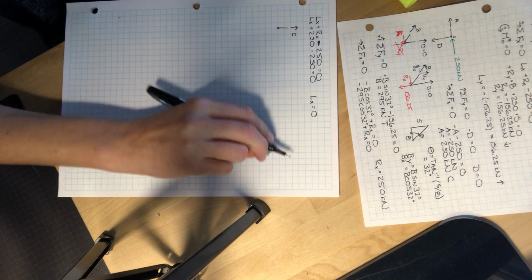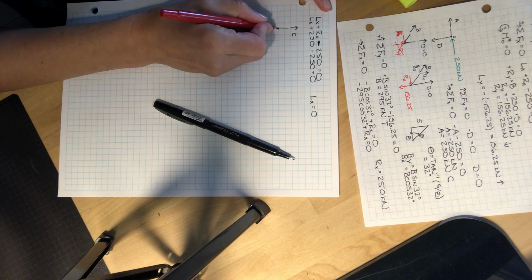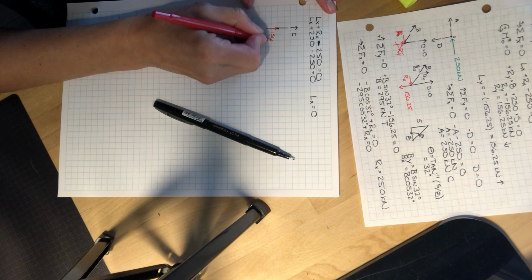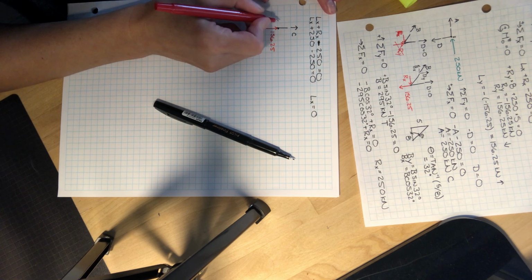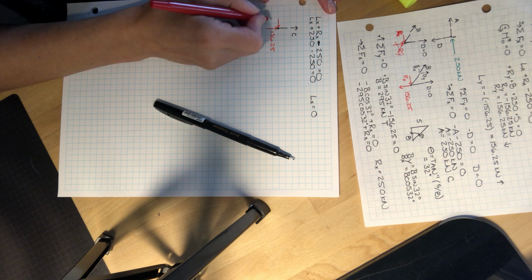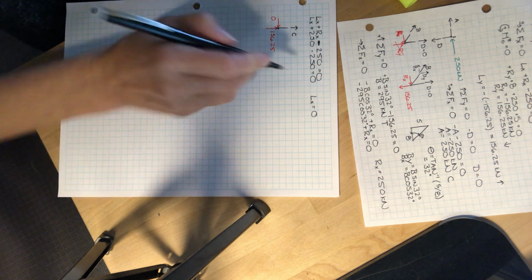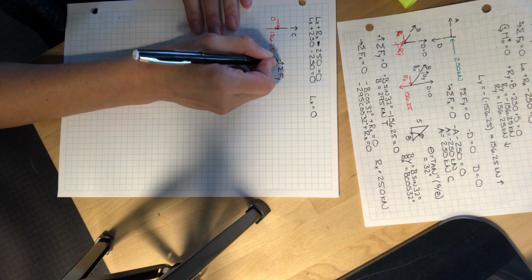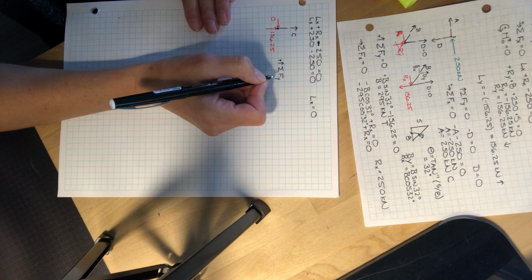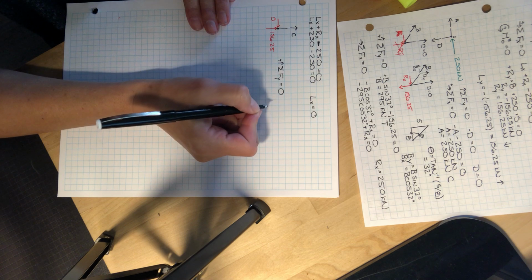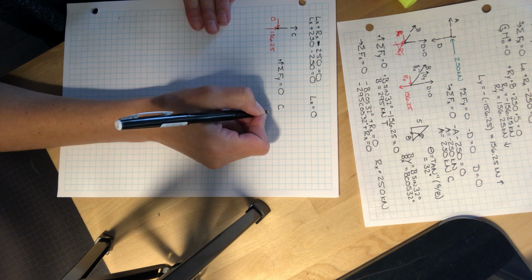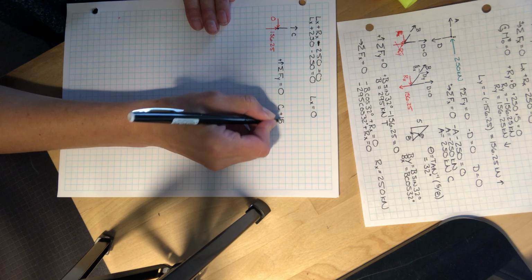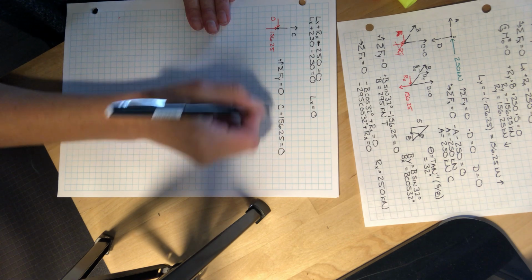So that's our unknown member C. We have our known reaction here of Ly, which is 156.25 kilonewtons upwards. And we had our Lx reaction that we just determined was 0. So if we sum the forces in the y direction, with upwards being positive, we want to know what it takes for this to be 0. We have C going upwards, plus our Ly, which is 156.25, equal to 0.